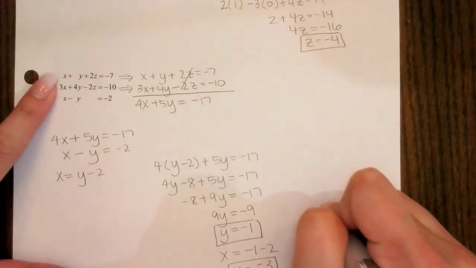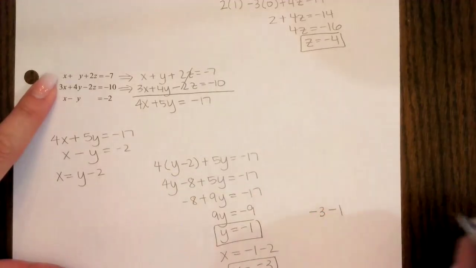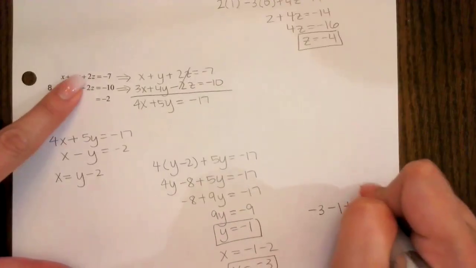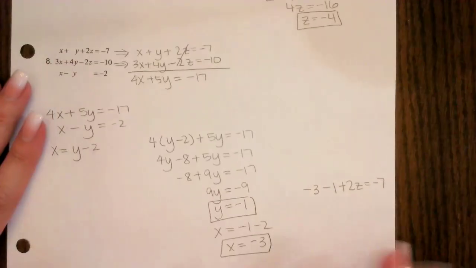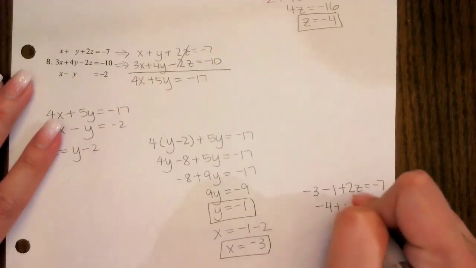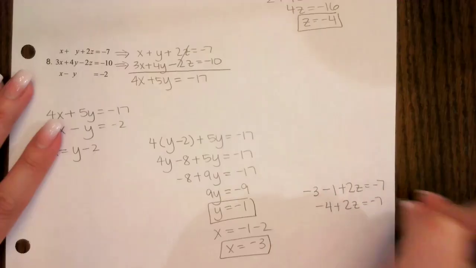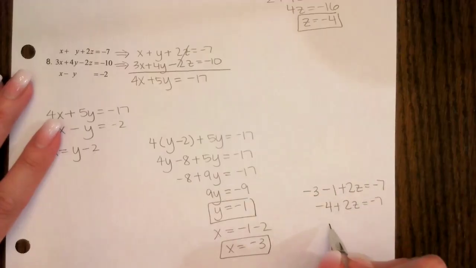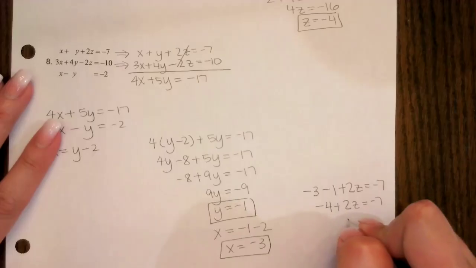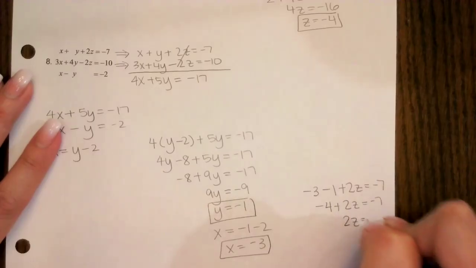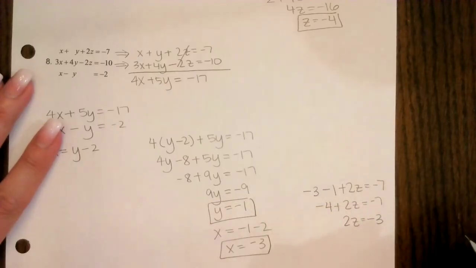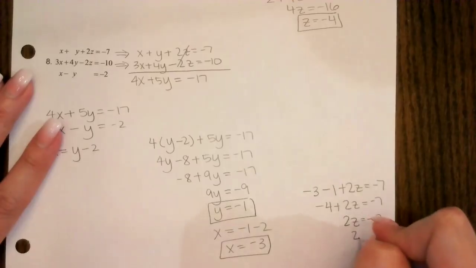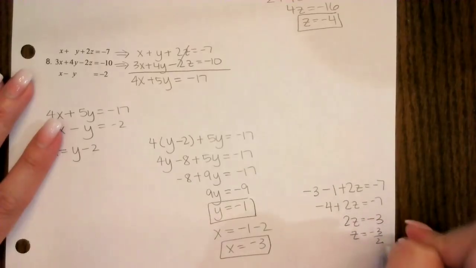So my x is -3, my y is -1, plus 2z equals -7. I combine my like terms. I'm going to add this 4 to get it to the other side. So we get 2z is equal to -3. And then I divide by 2 and I get -3 over 2.